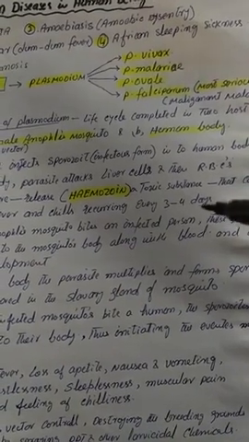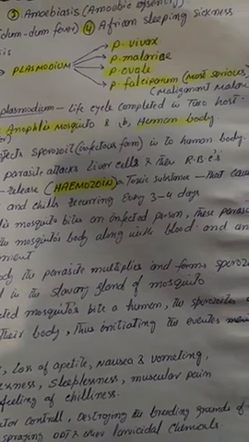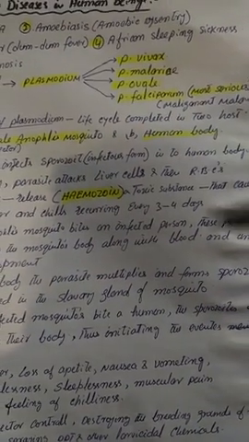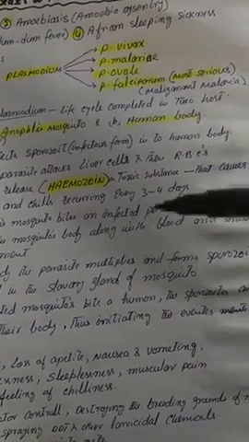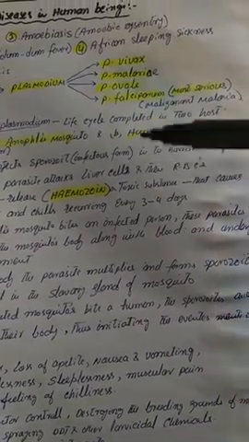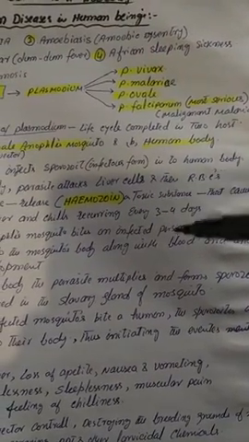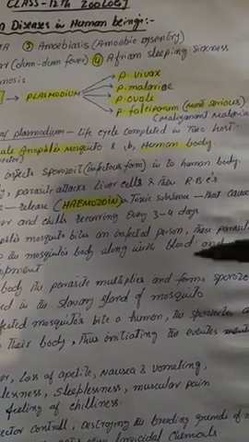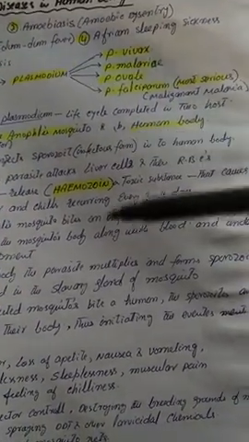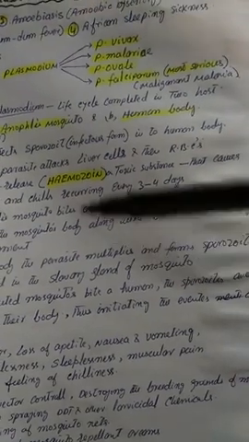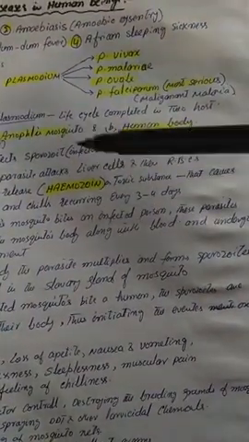These sporozoites are stored in the salivary glands of the mosquito, that is, they are ready to infect a fresh host. And when these infected mosquitoes bite a human, the sporozoites, which are already in their salivary glands, are injected into the body of human beings, thus initiating the events once again.